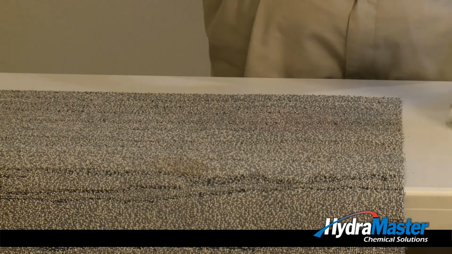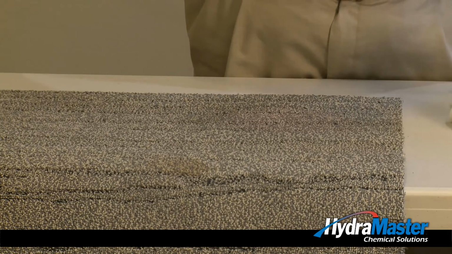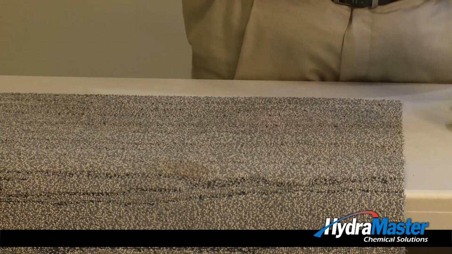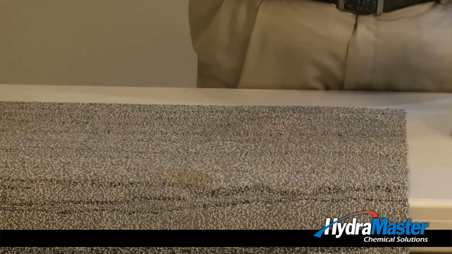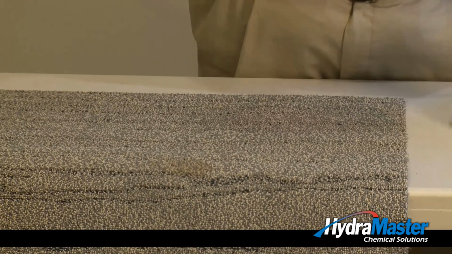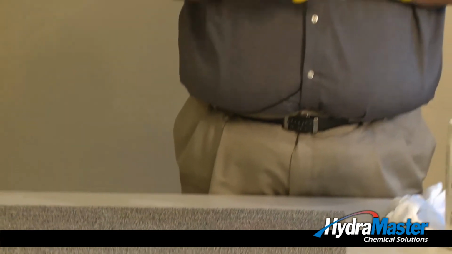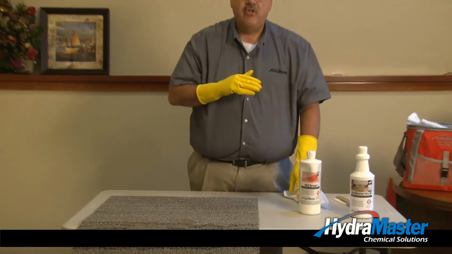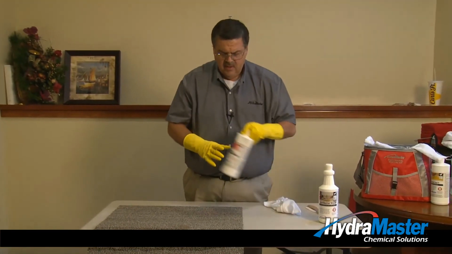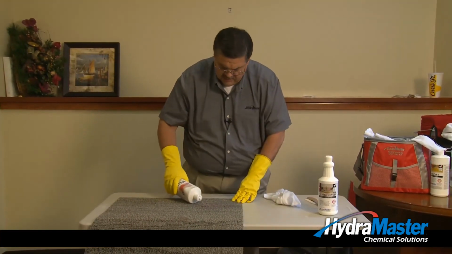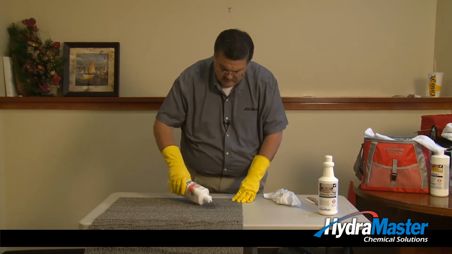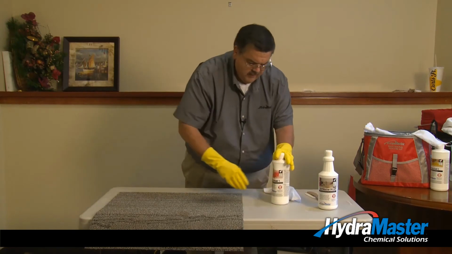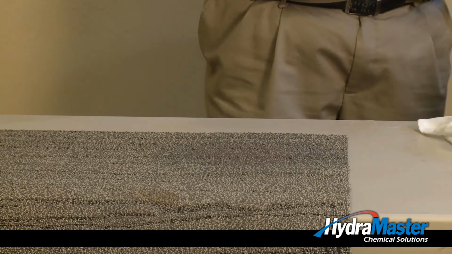Wallpaper steamers use a low pressure, high volume steam. You do not want to use a steamer that does high pressure, like a cleaning steamer that some of you might have access to. In this case, you want to use a low pressure, high volume steam. So once again, we're going to apply the solution across the stain. In this case, we're going to take our wallpaper steamer.